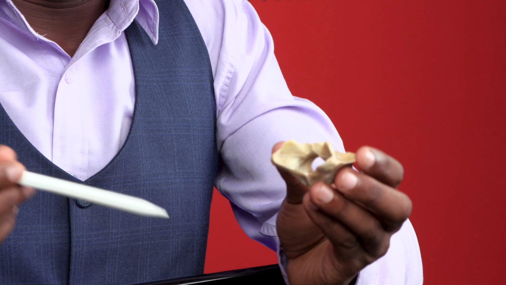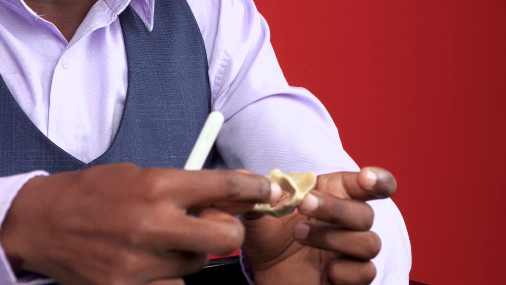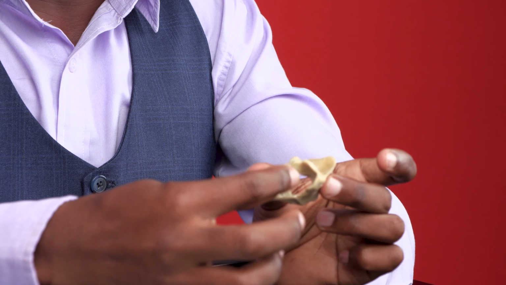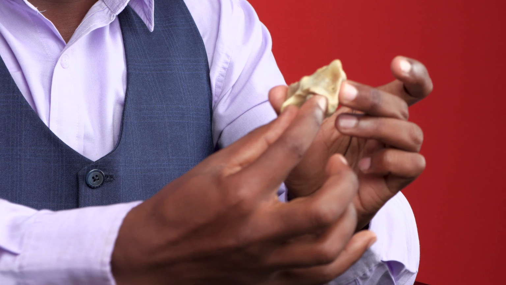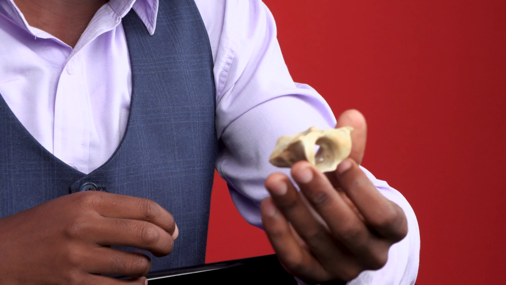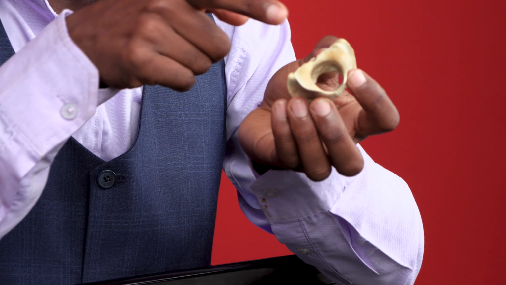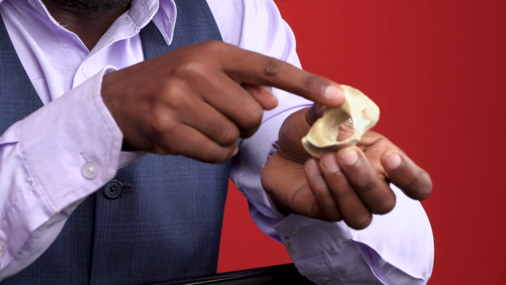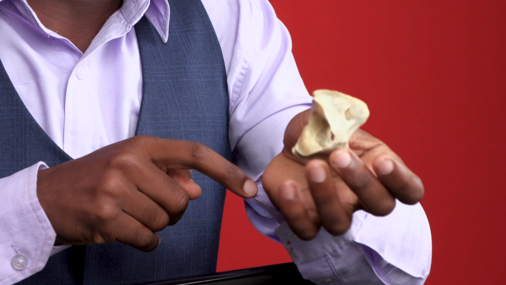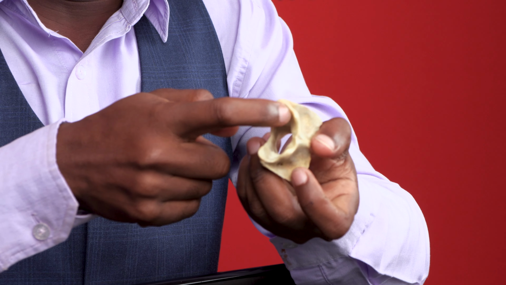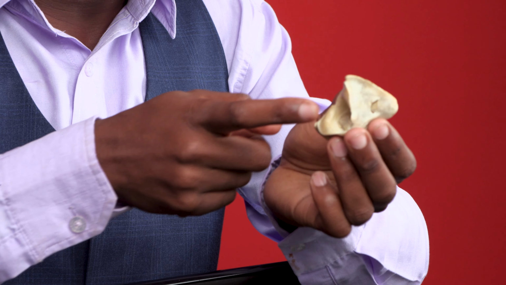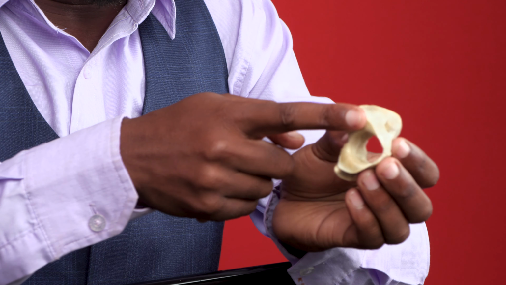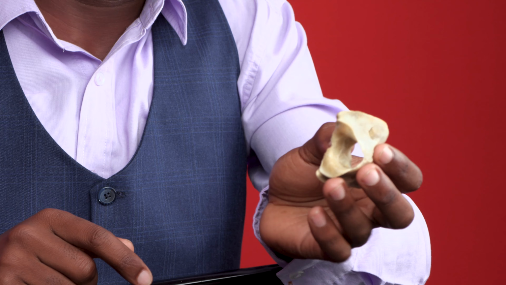If we study this bone, on this face, we have some depressions. But on the other side, the end is kind of flattened and smooth. So on one side, you have depressions, and on the opposite side, you have some smooth surfaces.